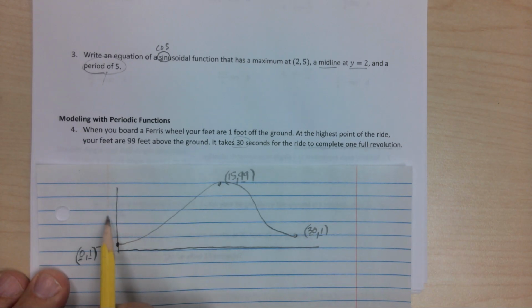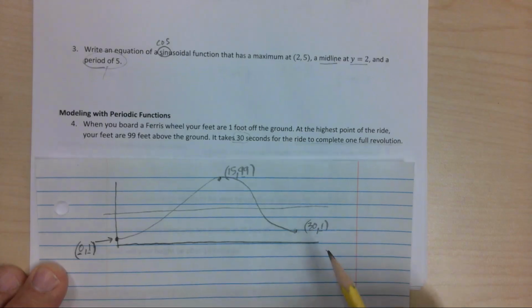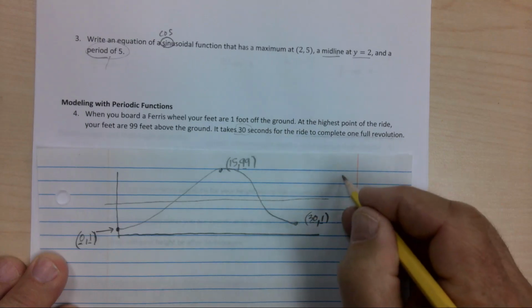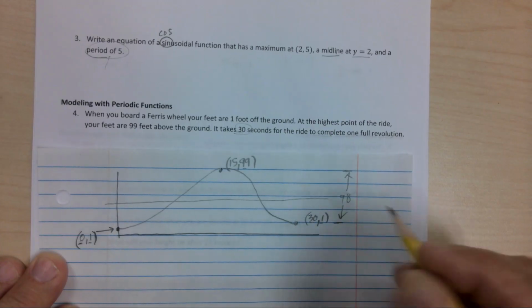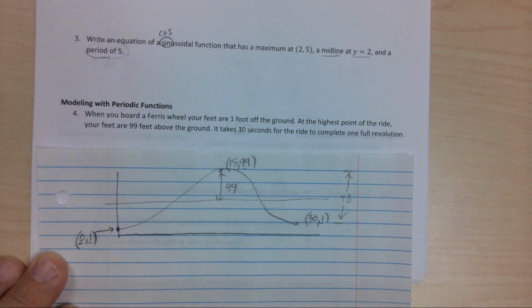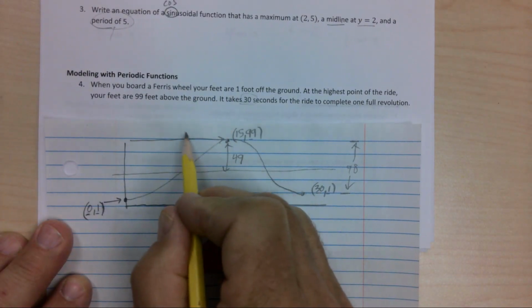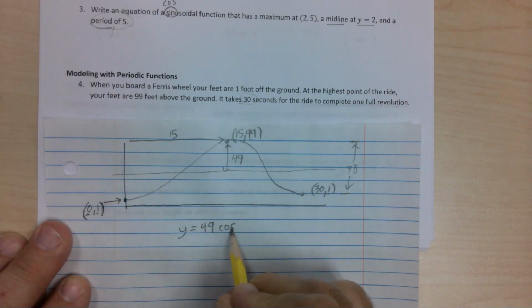Now let's put things together. That's called our midline. We've got to do some thinking here. If this is up 1 and this is up 99, the whole width there is 98. So half of that would be 49. And so now bits and pieces are starting to come together here. And again, we're going to use cosine, knowing that the peak of cosine has been moved over 15. So we can start building now. y equals, there's the amplitude, 49, cosine.